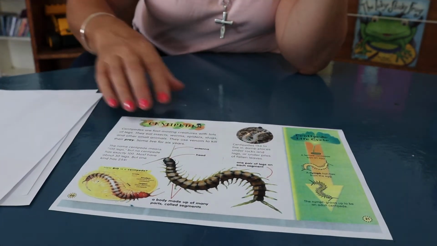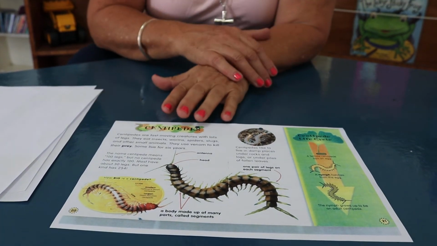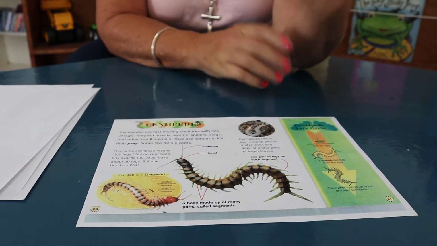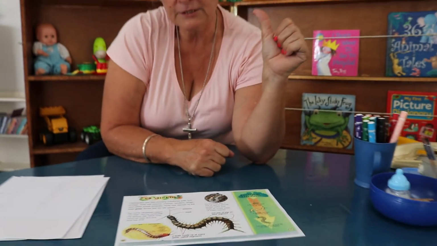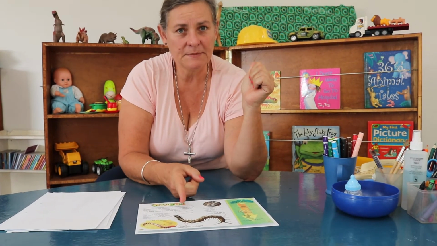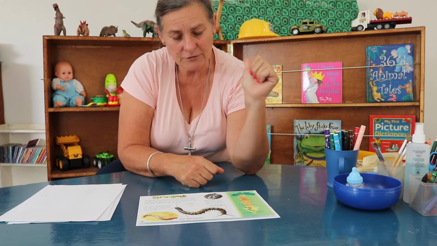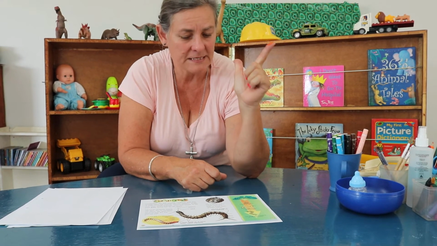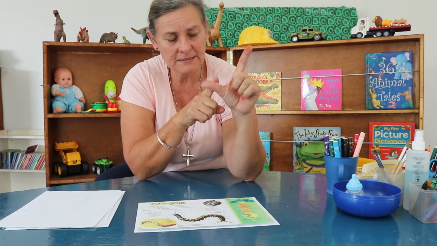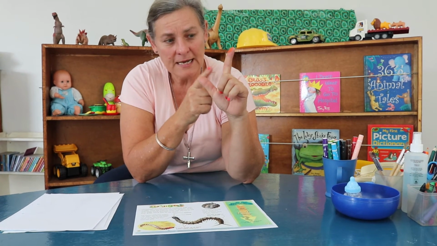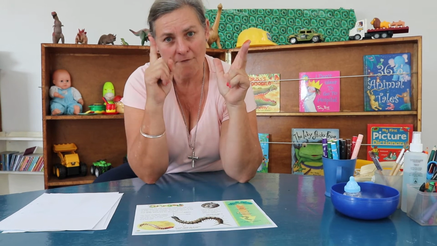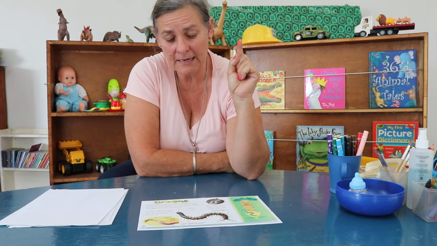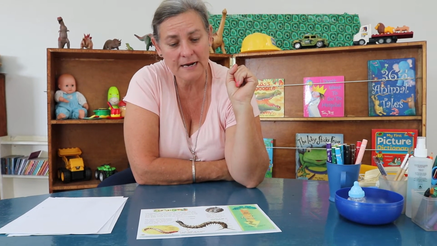And this is Mr. Centipede. Mr. Centipede is flat. He's not round like Songololo, so that's 1. Songololo eats dead leaves, but centipedes eat meat. They eat little creatures and worms and slugs and snails, so they are meat eaters. Centipedes are flat, centipedes eat meat, and the third thing, they have 1 pair of legs. And if the bird eats 1 leg, the centipede can grow another leg.